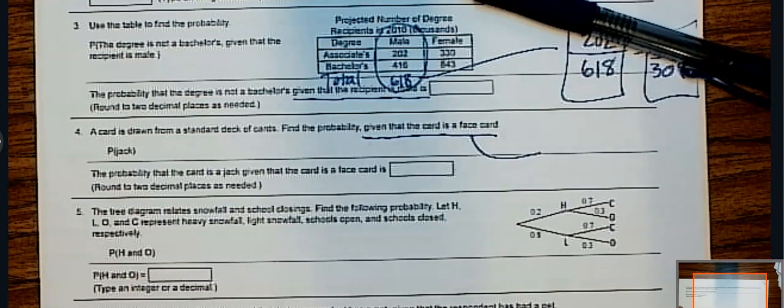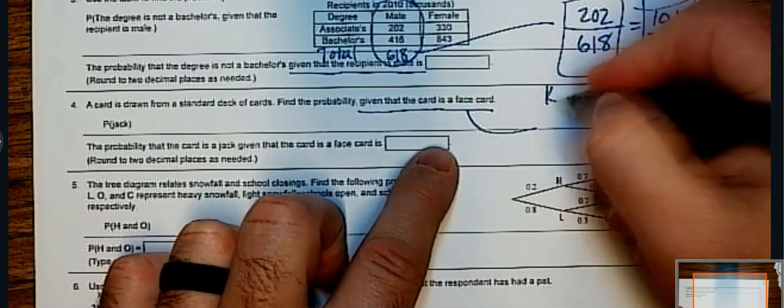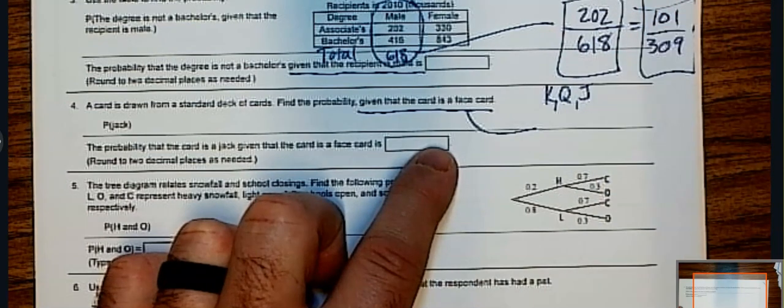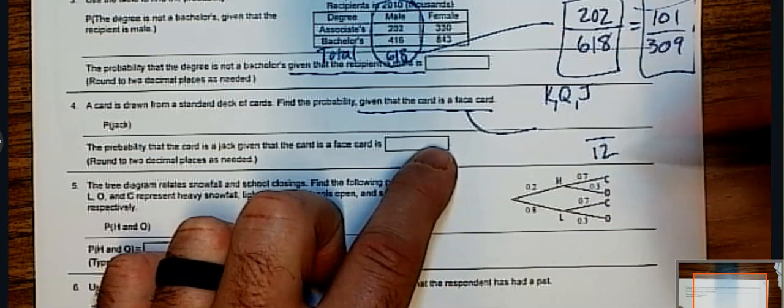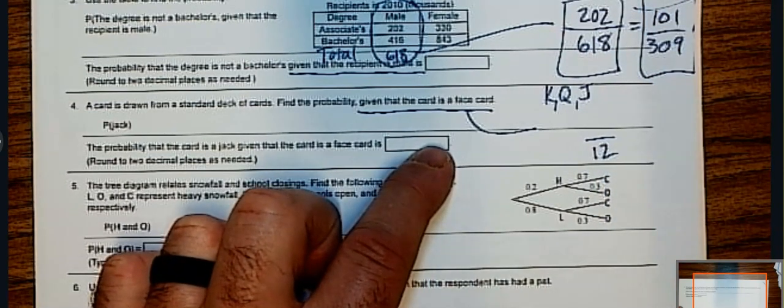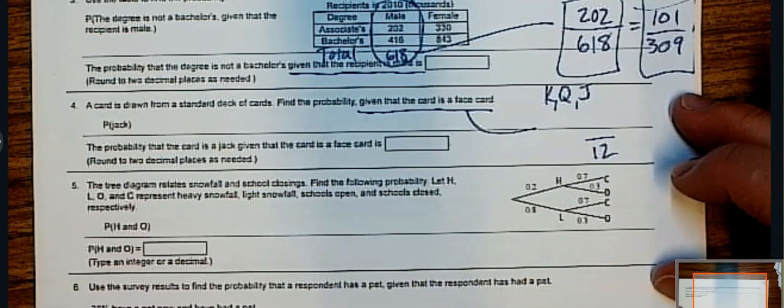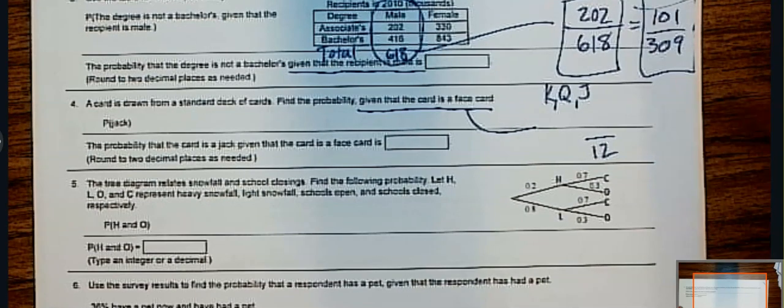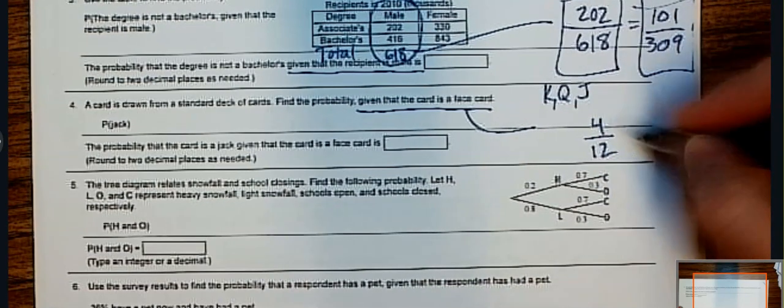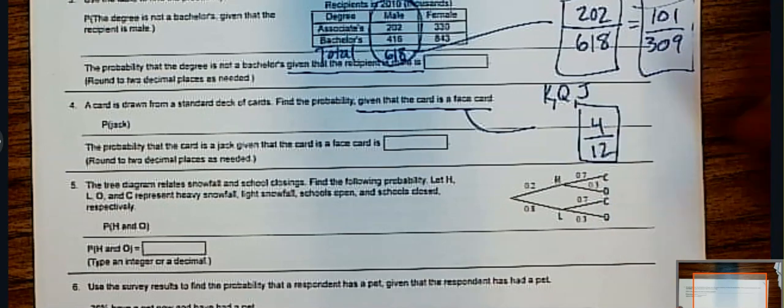So, you have been told that the card drawn is a face card. How many face cards are there? Well, there's king, queen, and jack. You're right about that. But aren't there 12 of those in a deck? Well, there's 4 different, yeah, so there's 4 jacks, 4 queens, 4 kings. So that's a total of 12 of them, right? Okay. How many of them are jacks? 4. So one answer for this question could have been 4 out of 12.